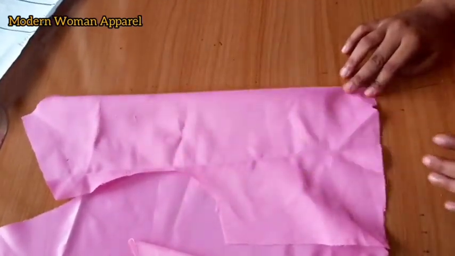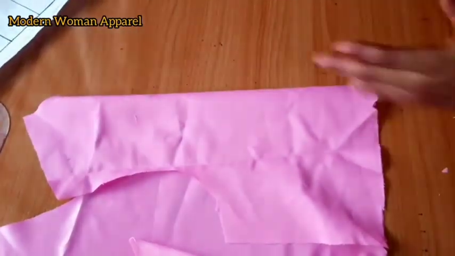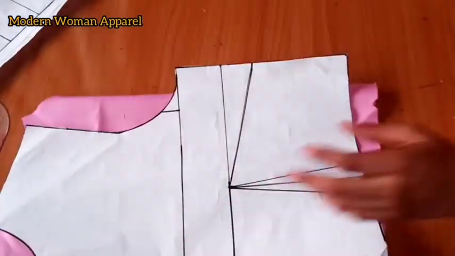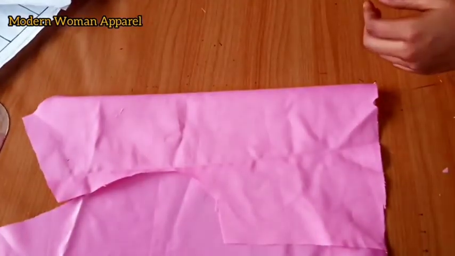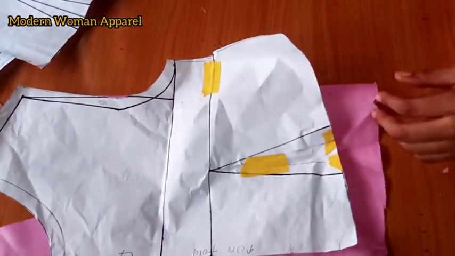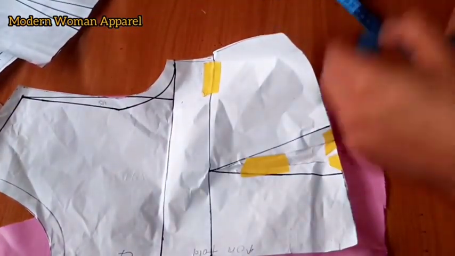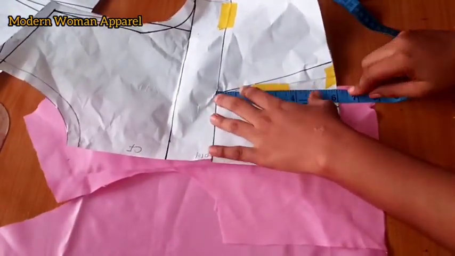Now, to determine the length of your dart line, that is where your pattern comes in. That is why pattern is very important. So for the front, now measure what you have here. See, from here to this place is 6 inches.